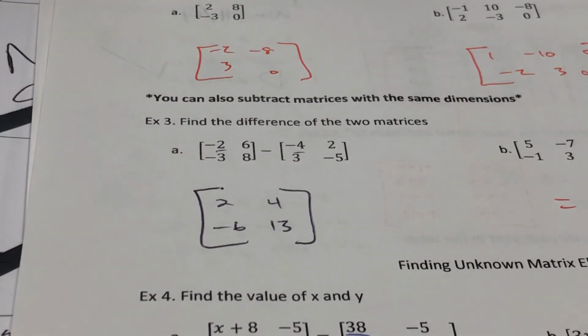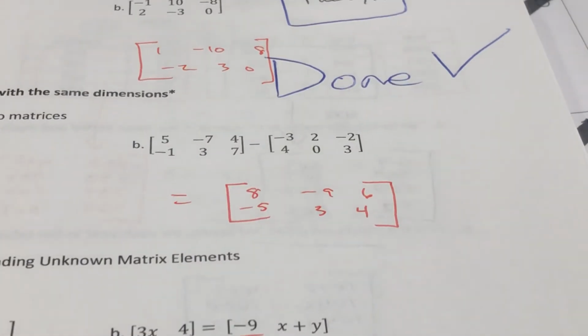Find the difference of the two matrices. -2 minus a -4. 6 minus 2, -3 minus 3. 8 minus a -5. Same thing here. Do 5 minus a -3 all the way down to 7 minus 3. Correspond them.